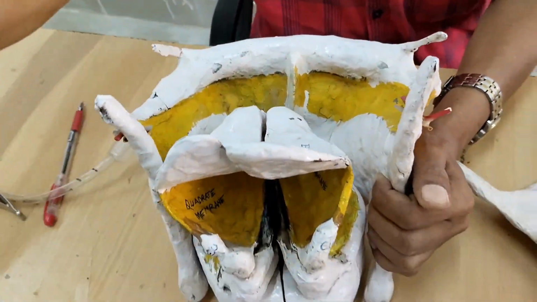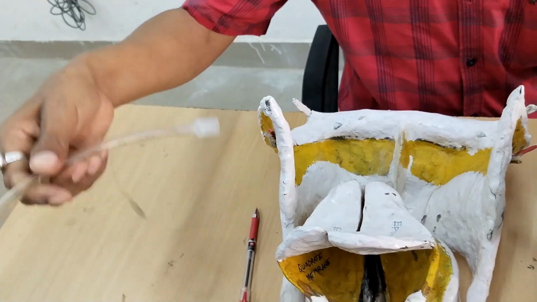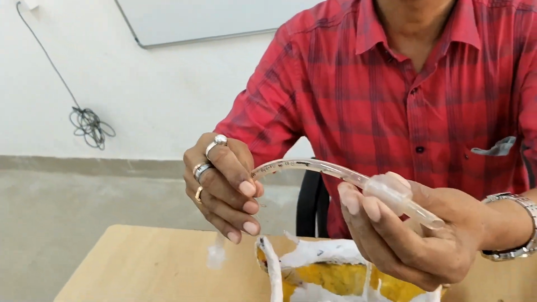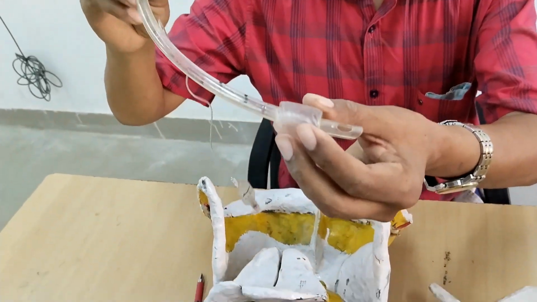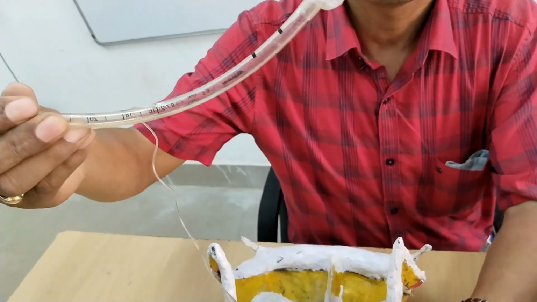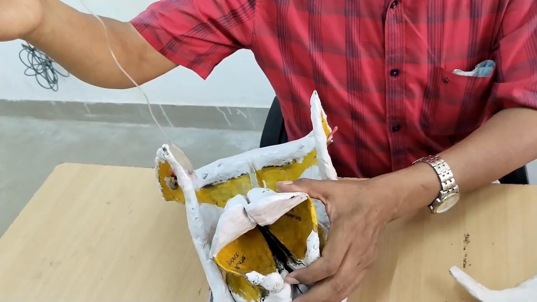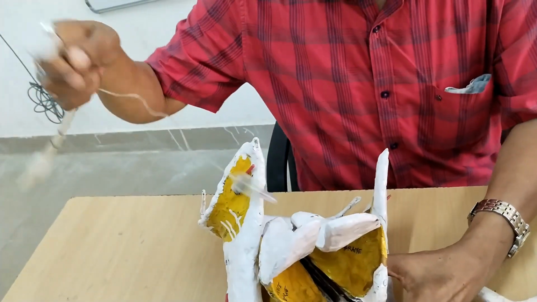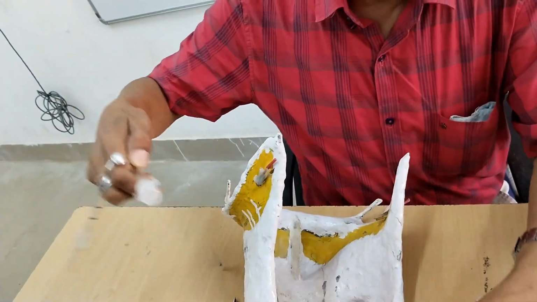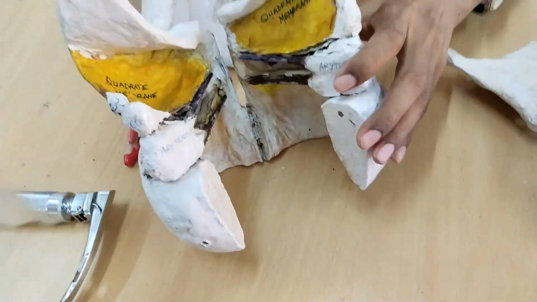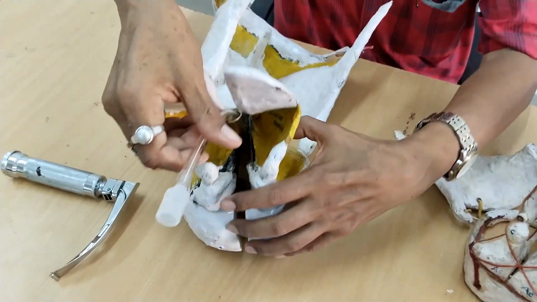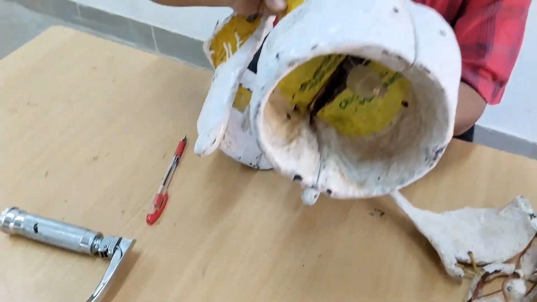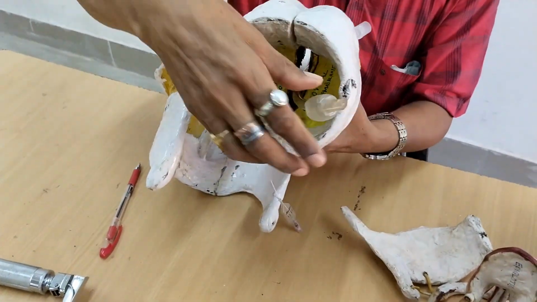Now this is called the endotracheal tube. This is the outer balloon and this is the inner balloon. This endotracheal tube is put through the rima. So this is the inner balloon.